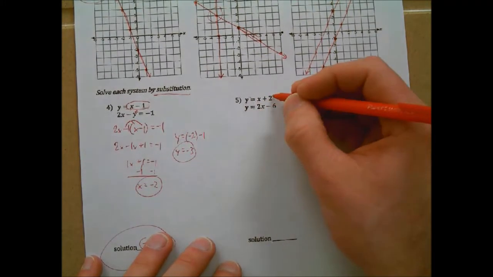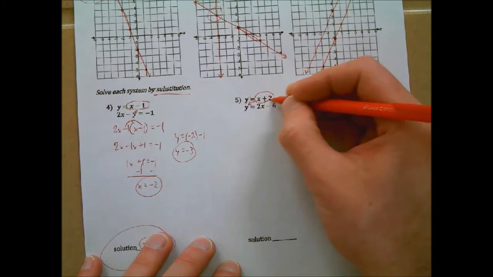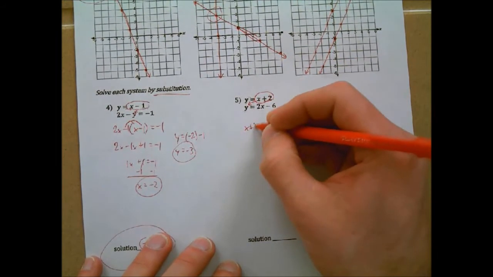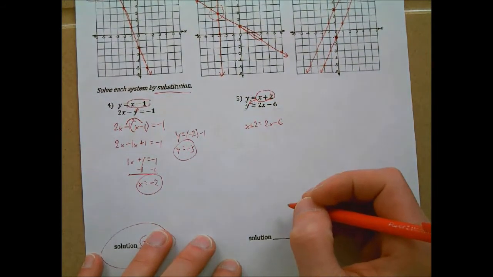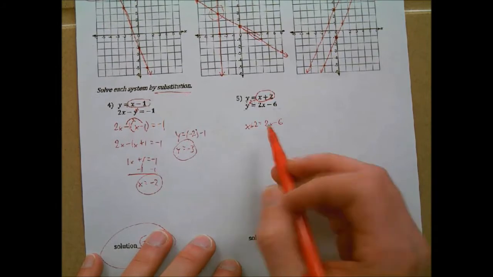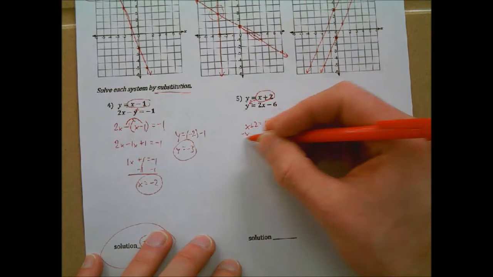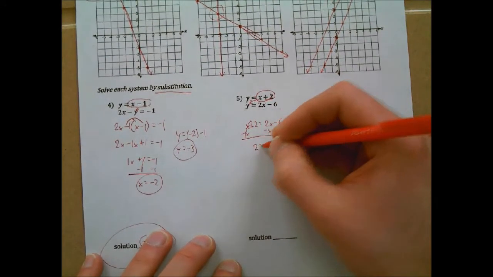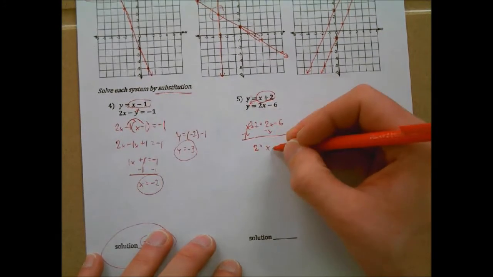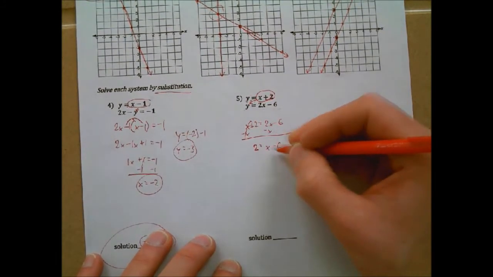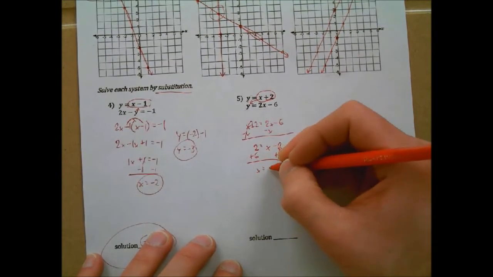Or you can think about it like this. We're going to take this x plus 2 and substitute it in for the y right there. So we'll have x plus 2 equals 2x minus 6. Okay? We want to get the x's together on the same side. So they're on different sides. So I'm going to subtract x from both sides. Leaving me with a 2 there. 2x, take away an x, is just 1x, or x. Bring down that minus 6. Now we'll add 6 to both sides. And we get x equals 8.